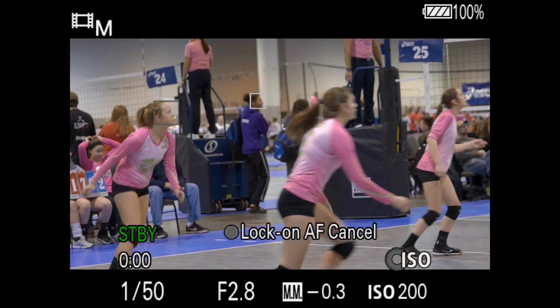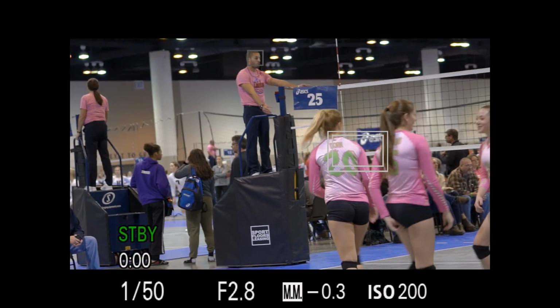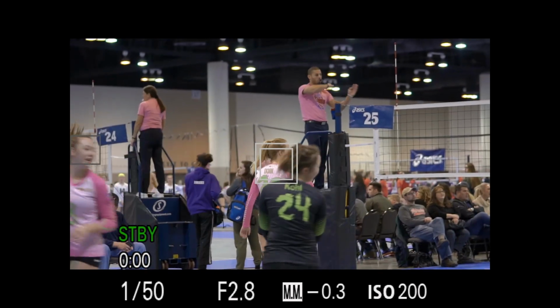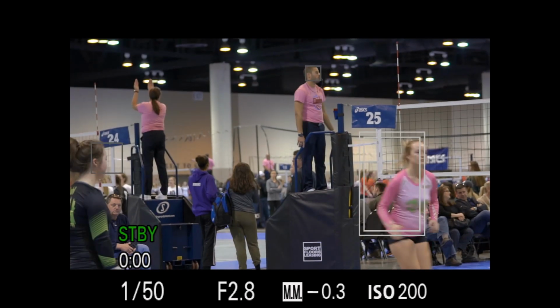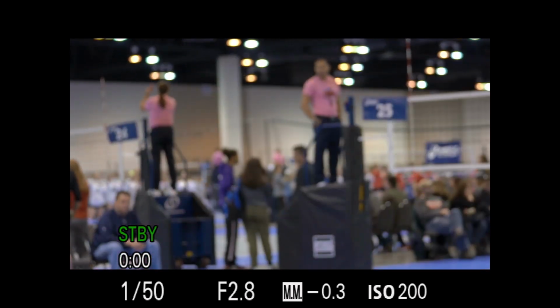Here I'm tracking again, trying to track that particular person, and you can see it just gets all sorts of confused. So it just doesn't really work all that well for really fast moving objects like volleyball players, let alone trying to track a volleyball. It's just not fast enough.